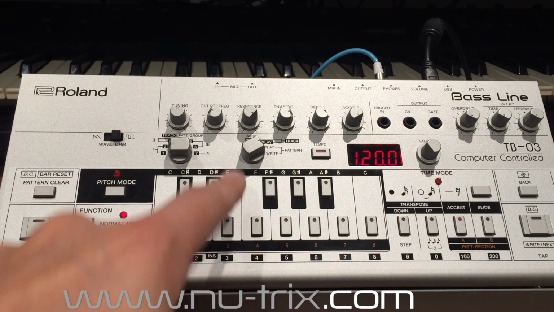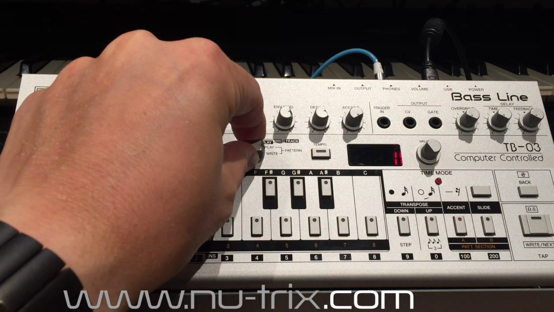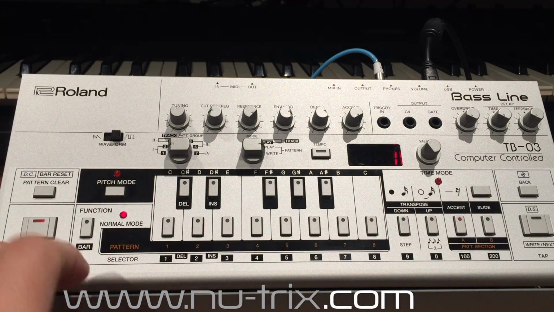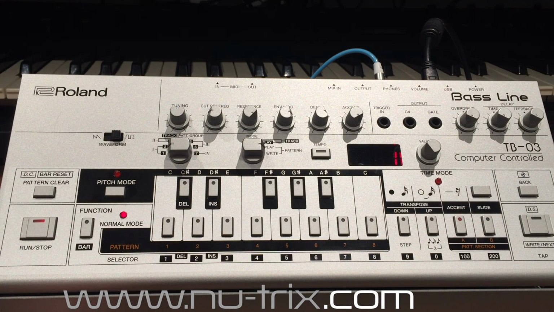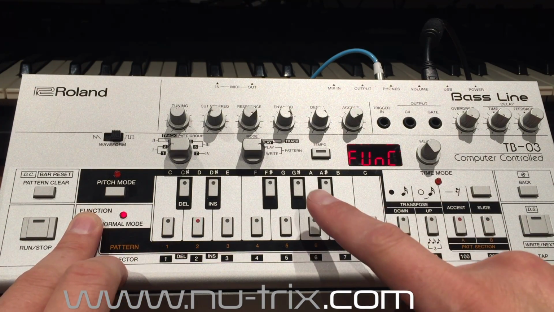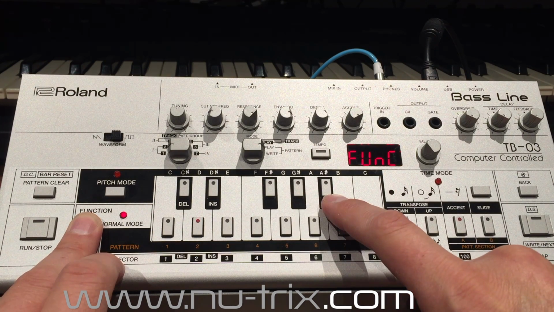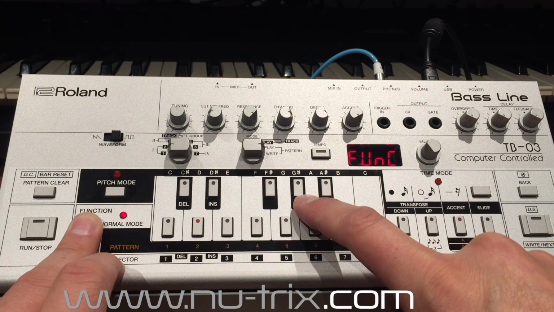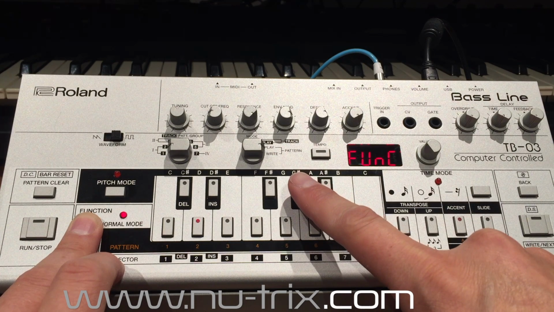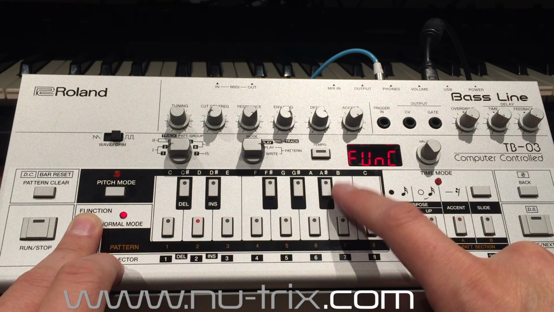So for this to work, you have to go into write mode. So in the write mode, we have that. We start with that. We go function, and it will be J sharp and A sharp. J sharp for randomize 1, which randomizes and creates new tracks. Let's not try this one. Let's just try A sharp for octave switch.